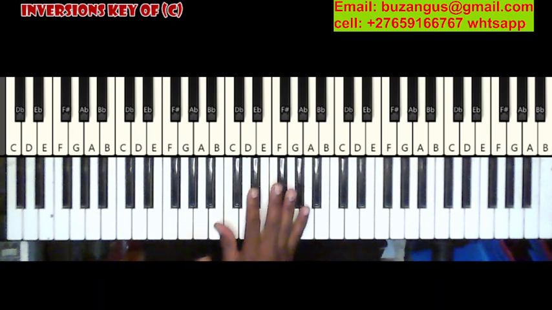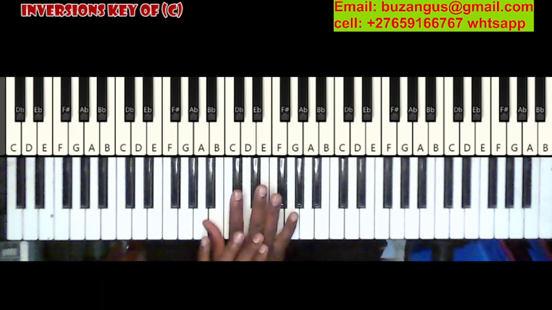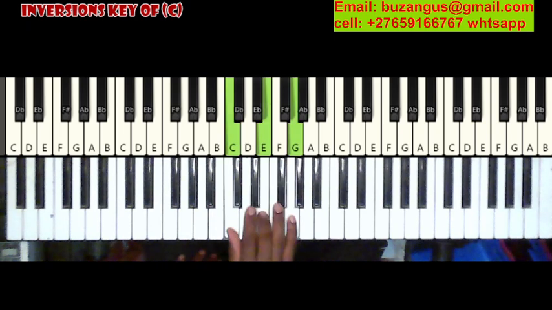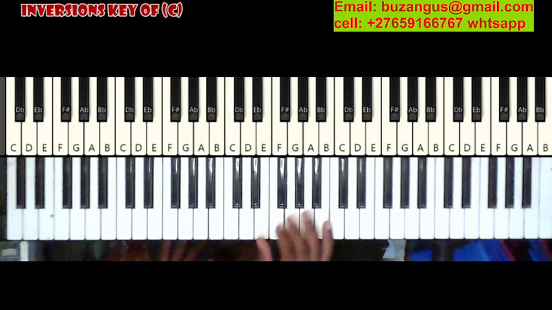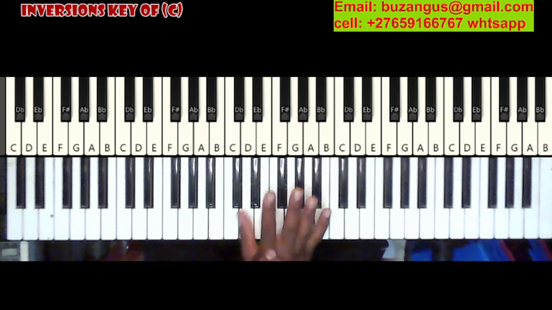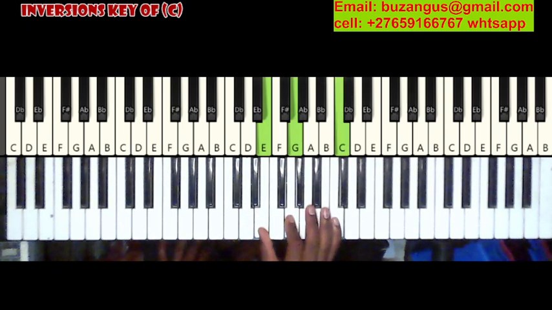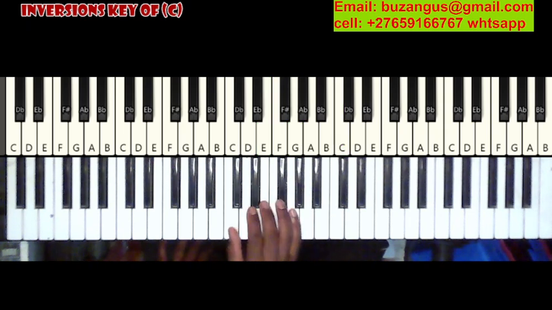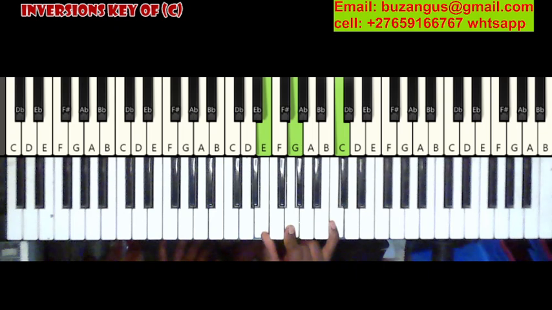So on the root position we're going to use a 1 3 5 fingering. First inversion we're going to use a 1 2 5. See the first inversion fingering? I'm talking about the fingers. Root position 1 3 5 fingering. First inversion. See? So the difference here is just that E is on the top.